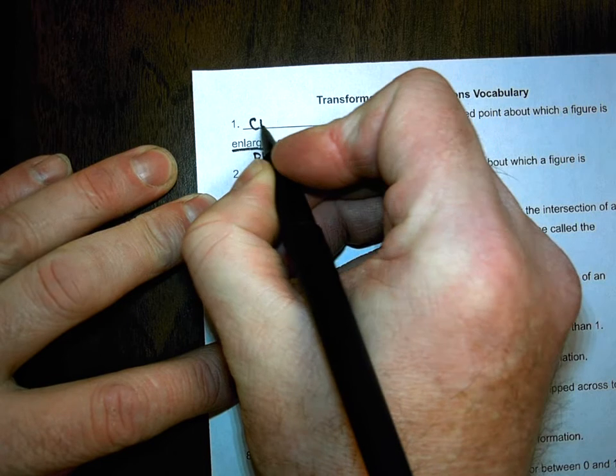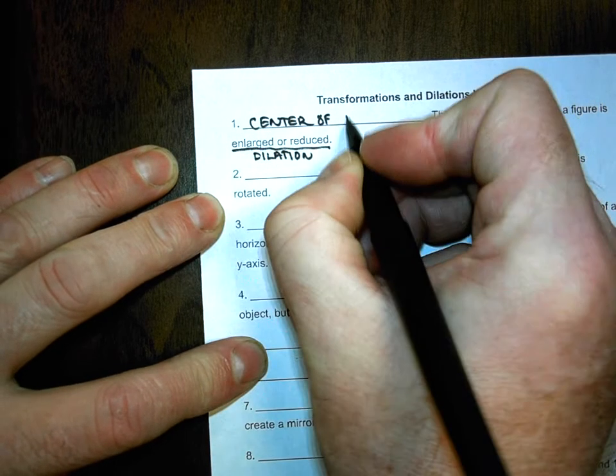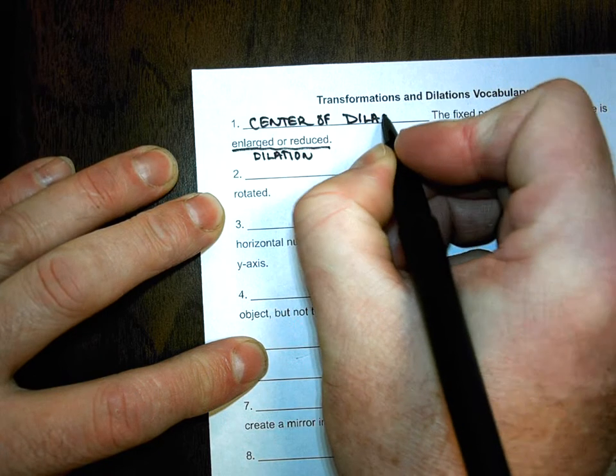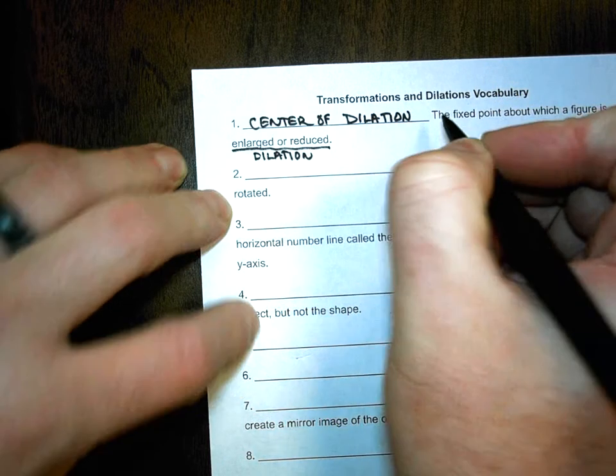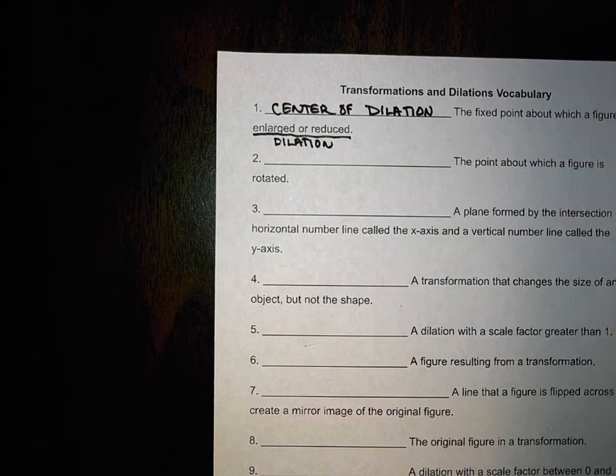This is called the center of dilation. For almost everything we do, it's going to be the origin, right? Until you hit next year, it's going to be the origin. Why? Because you're only in introduction. Next year, you're going to spend quite some time on this.